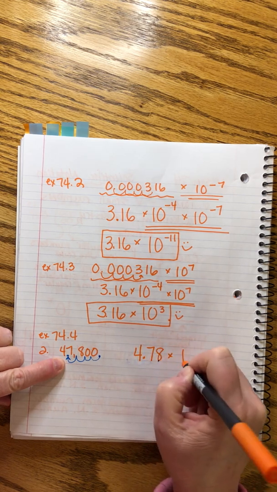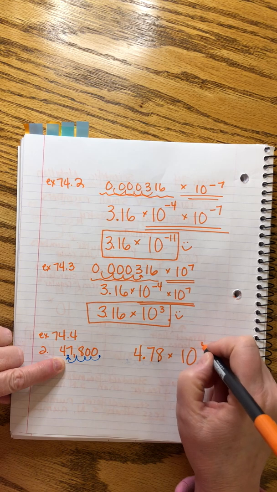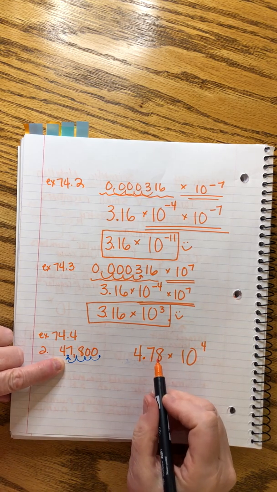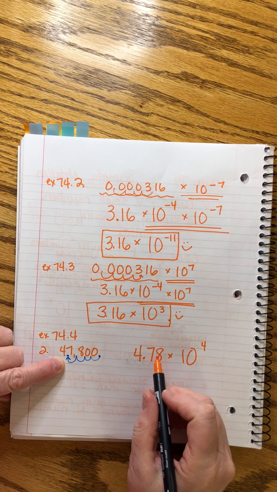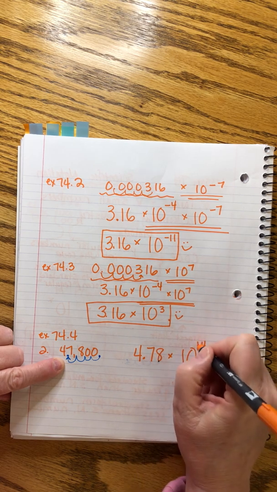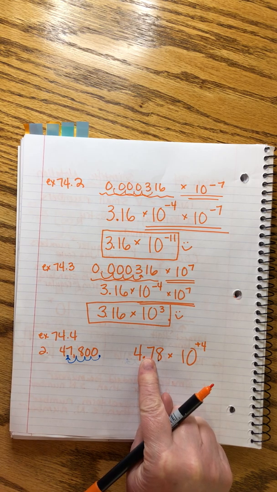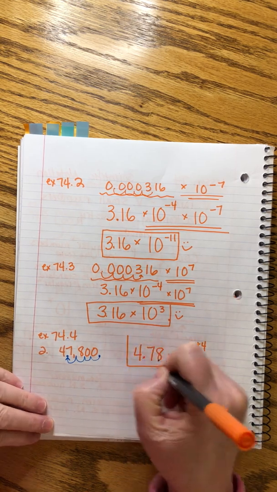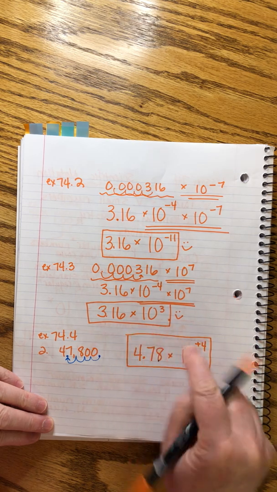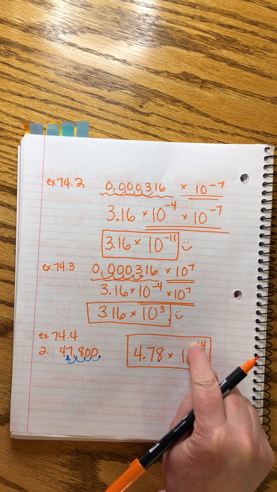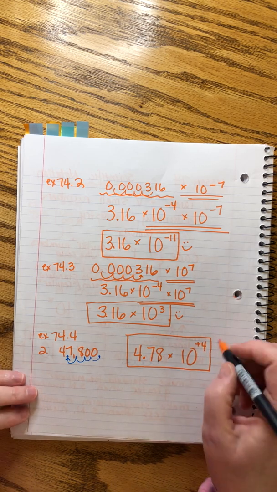4.78 times 10. And we said 4 jumps. But this time, this number needs to get bigger when we put it back. So we want this to be positive because this number needs to get bigger when we put it back into its standard form. So that's how we know to put a plus sign up there. This is the hardest part. The sign on the exponent is what makes everyone want to cry.